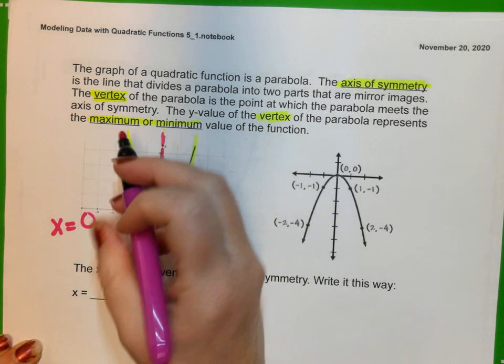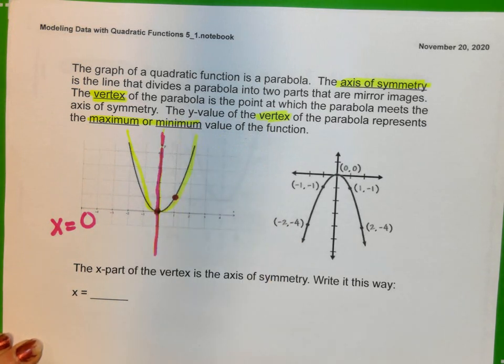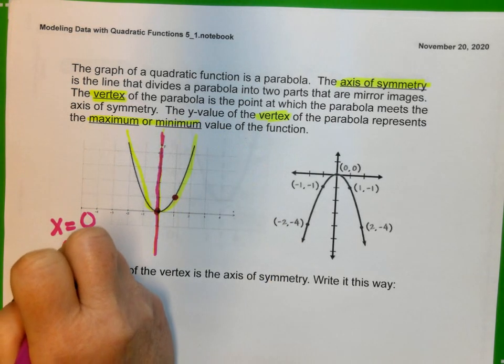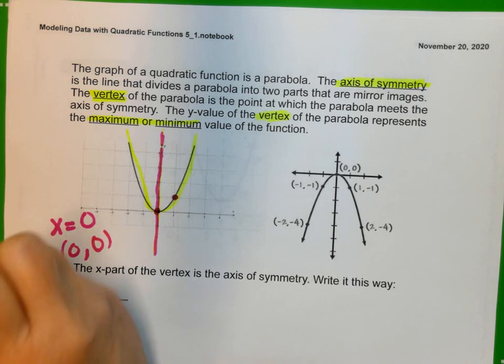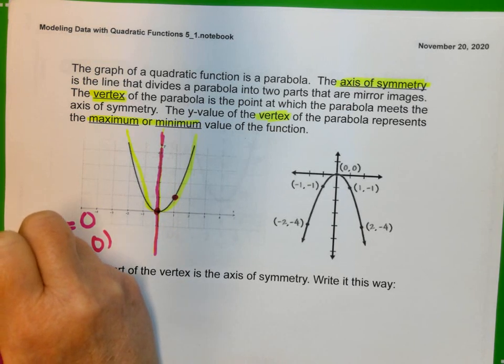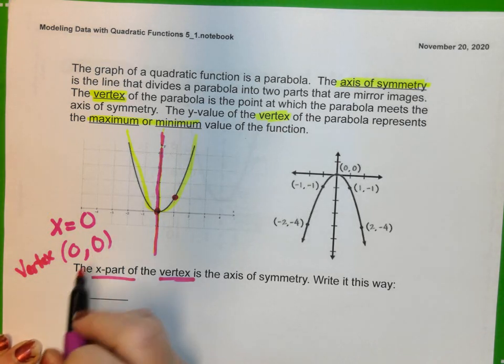Now the vertex is where the parabola itself meets that line. So when x is 0, what is y? Well, it's also 0 in this case. So our vertex is 0, 0. Okay, we always write the vertex. The x part of the vertex is always the axis of symmetry, and we always write it like this.